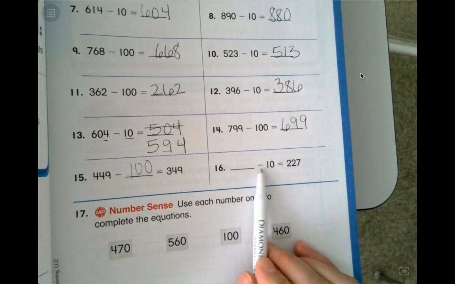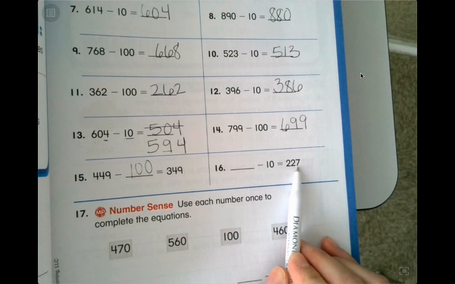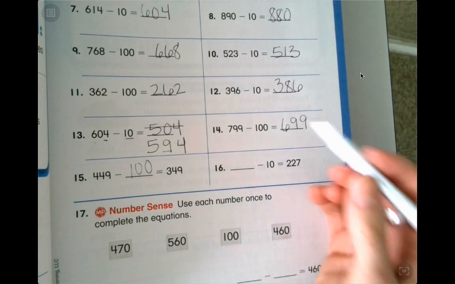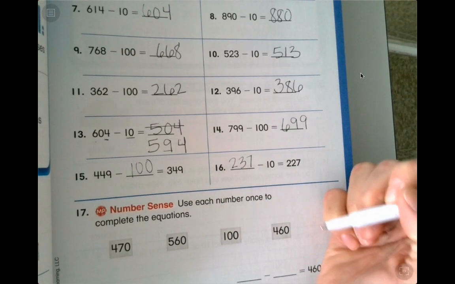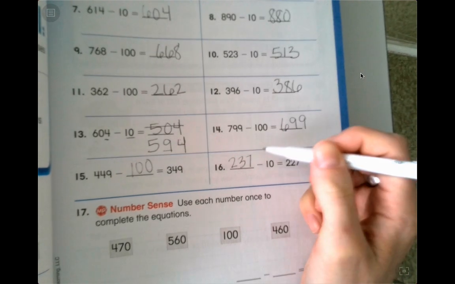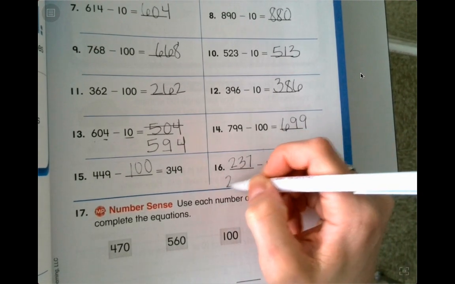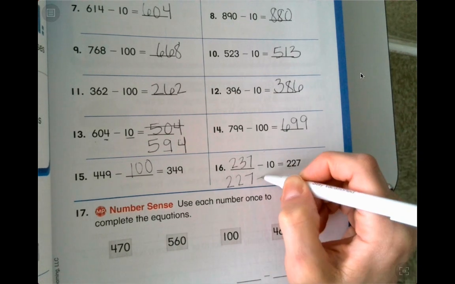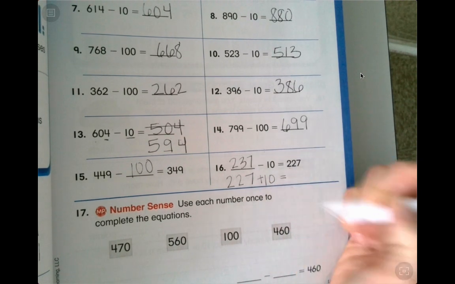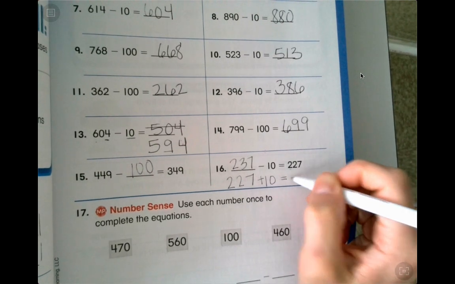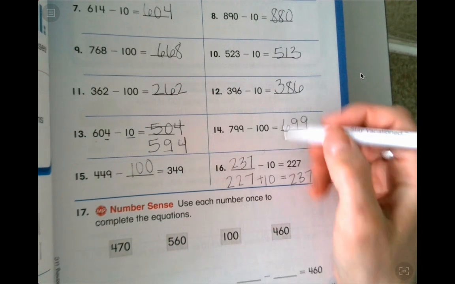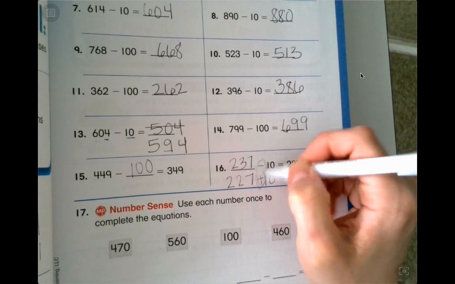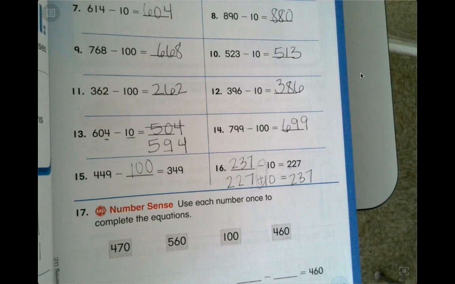Okay, and then 16, blank minus 10 equals 227. Gianna, what do you have for this one? 237. Now, if I were to do the exact opposite, if I had 227, add 10, what does that equal? 237. Okay, that's what I mean when I say subtraction and addition are related. Isn't that kind of cool?